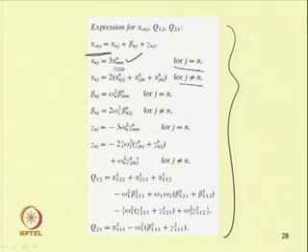Similarly, one can write this beta n j for j equal to n, j not equal to n. Similarly, this is the expression for gamma n j for j equal to n and j not equal to n. And Q12 accounts for the internal resonance terms. So, these are coming due to the nonlinear terms alpha, beta and gamma.